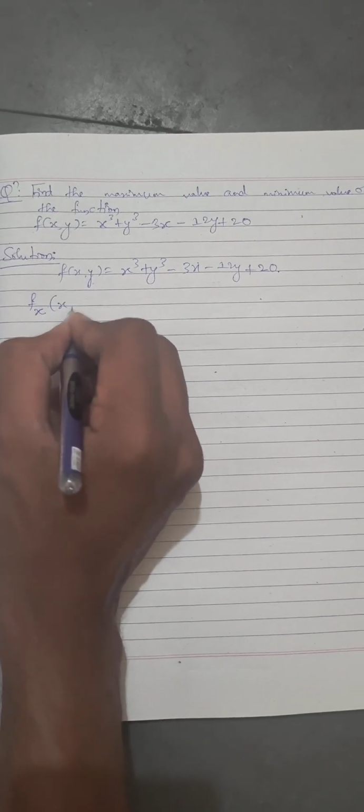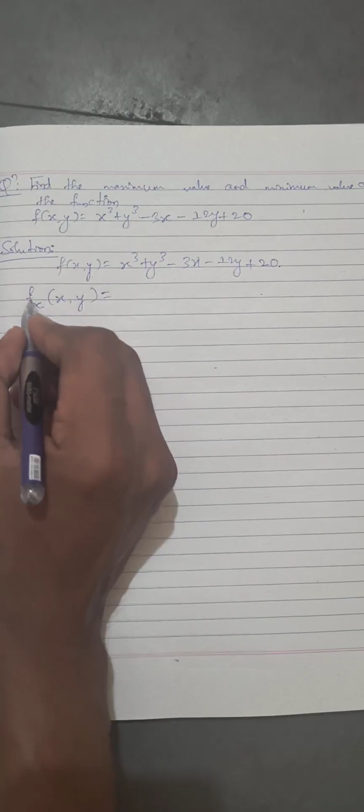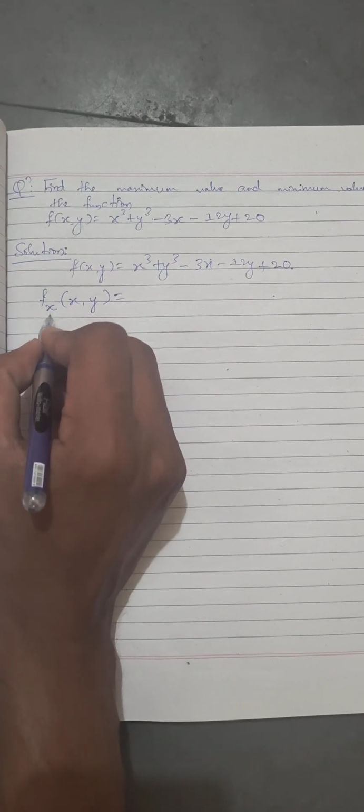So see here, what is given? f of x, y equals x cube plus y cube minus 3x minus 12y plus 20. This is the given function. First, take the partial derivative of this function with respect to x, that is fx of x comma y. This means the partial derivative of f with respect to x.